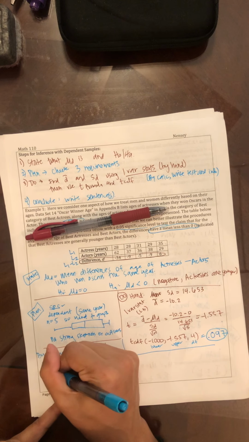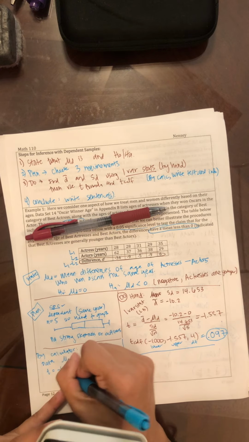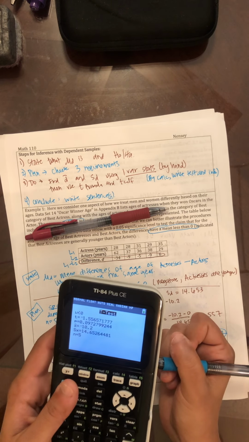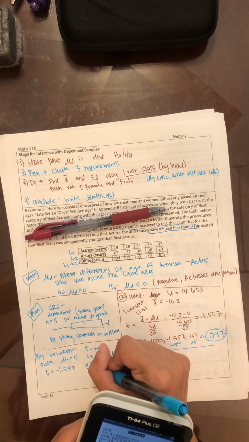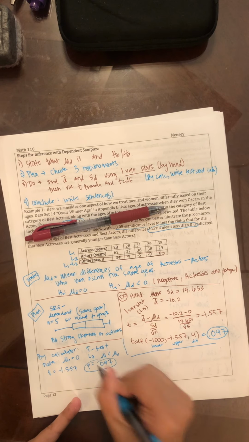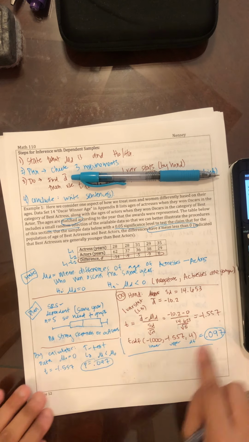Ideally, you should get around the same answer. It's not going to be completely exact, but this is negative 1.557. And our p-value is pretty much the same, 0.097, which again is the same thing. So if you're doing it by calculator and by hand, it works out to the same answer.